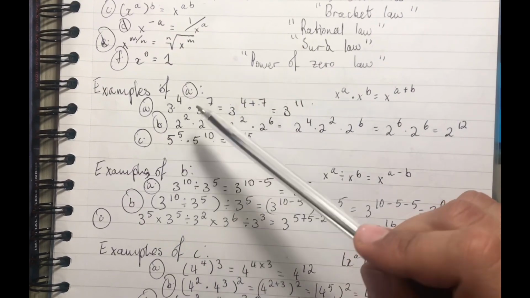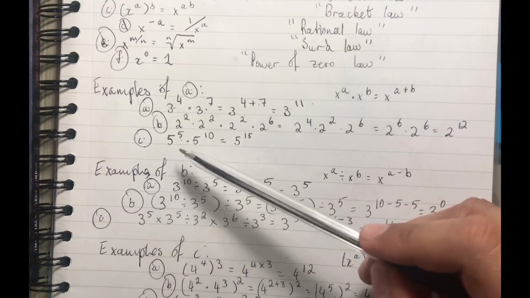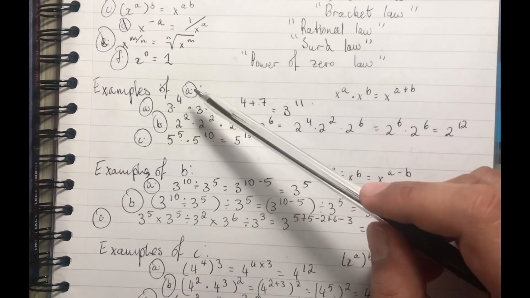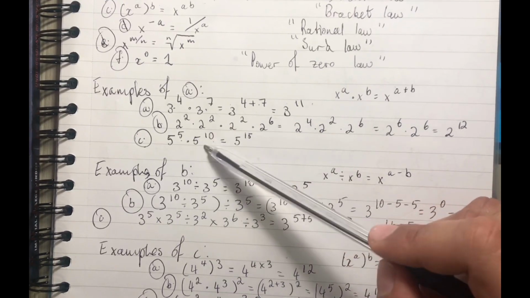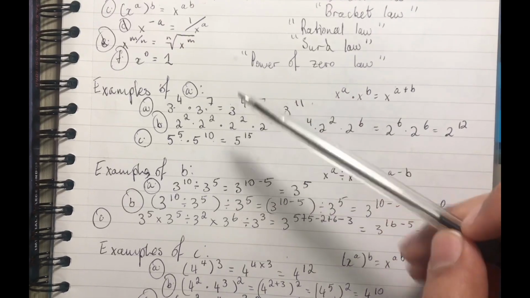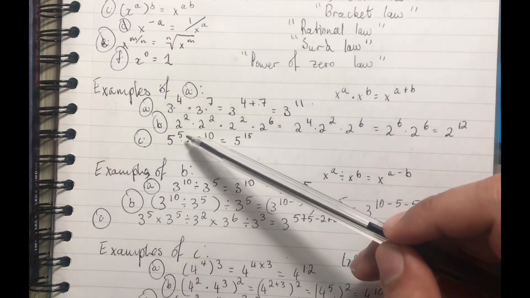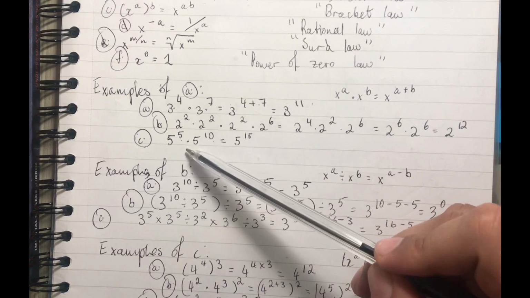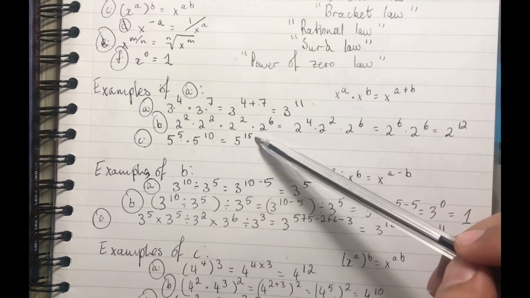Last but not least, we have a bit of a higher power, just to show that it's not just small numbers, so you can have bigger numbers. If you put this in a calculator, I doubt you'll get less than 3 digits. So 5 to the 5 times 5 to the 10 just gives 5 to the 15.